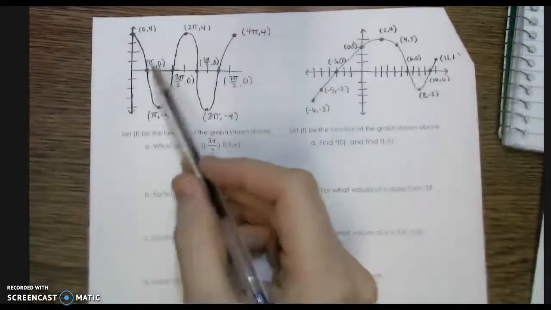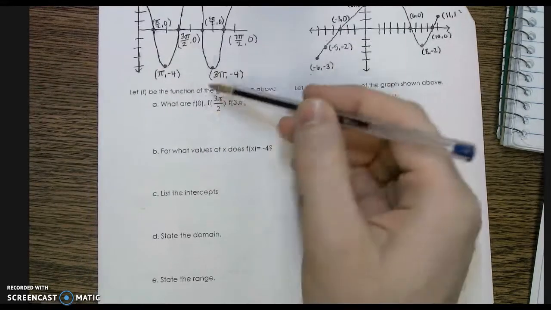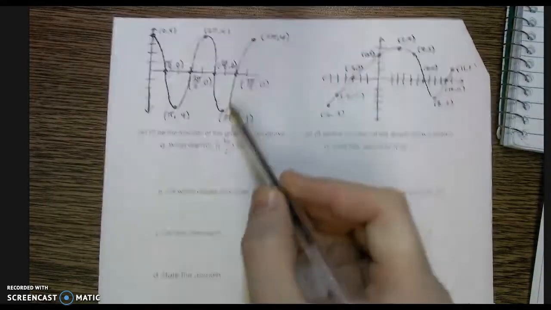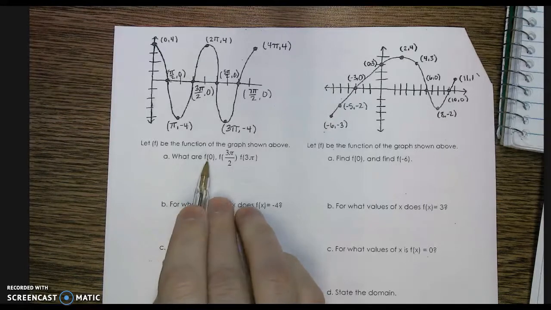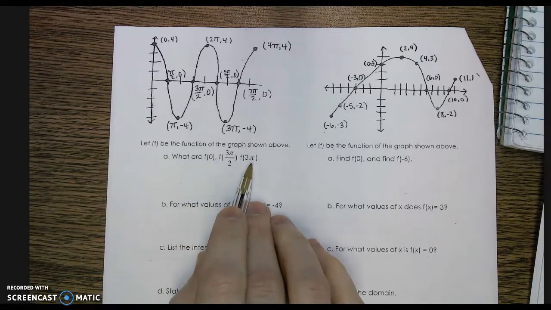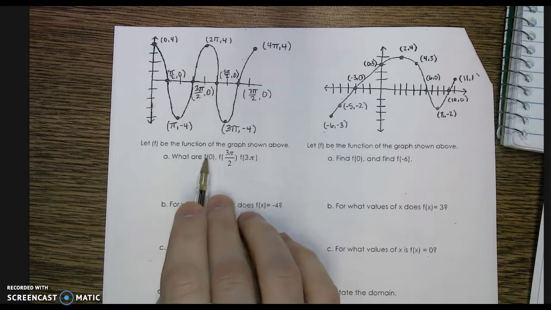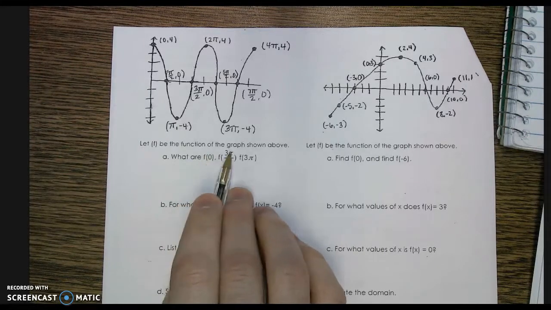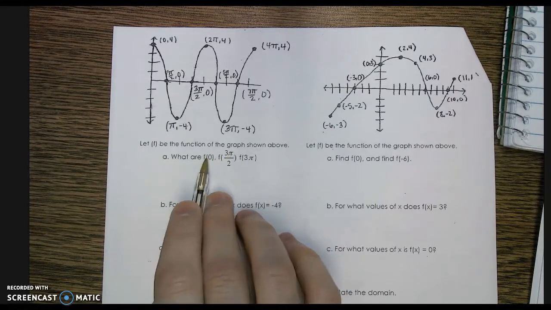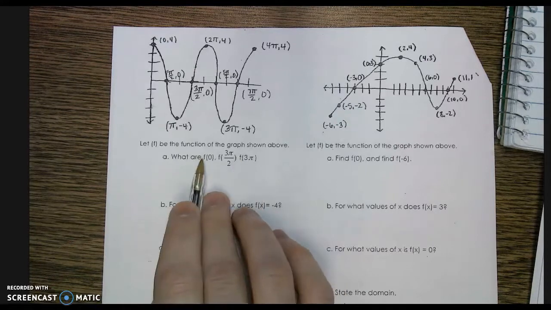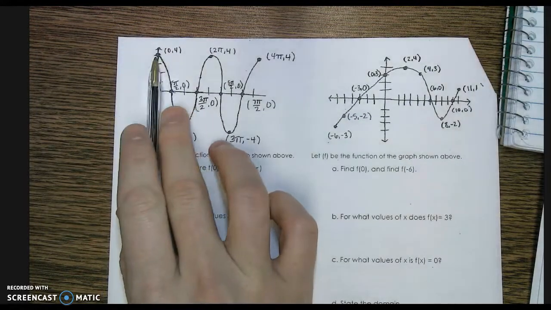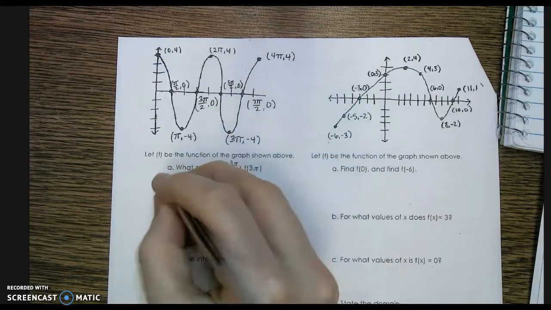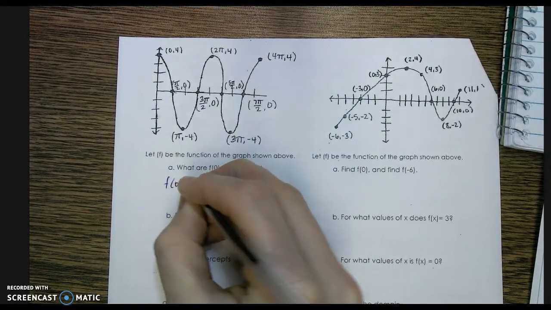Okay, here we have a graph, and then I've got a column of questions about this graph. So it says, what are the function values at 0, 3 pi over 2, and 3 pi? So what they're asking for are the y values at 0, 3 pi over 2, and 3 pi. And you know it's a y value because of this f of something. So f of 0, if we look at our graph, f of 0 is 4.